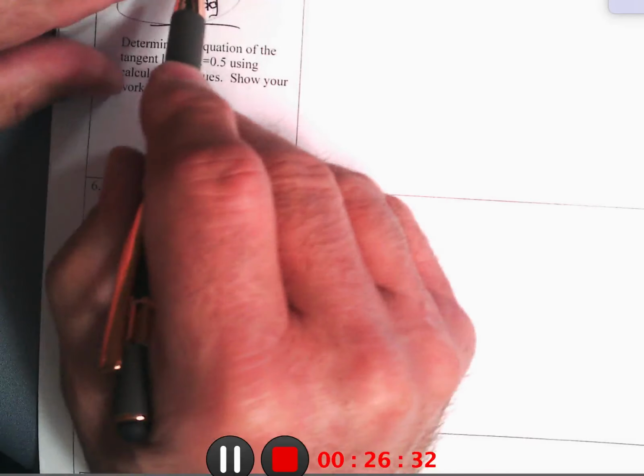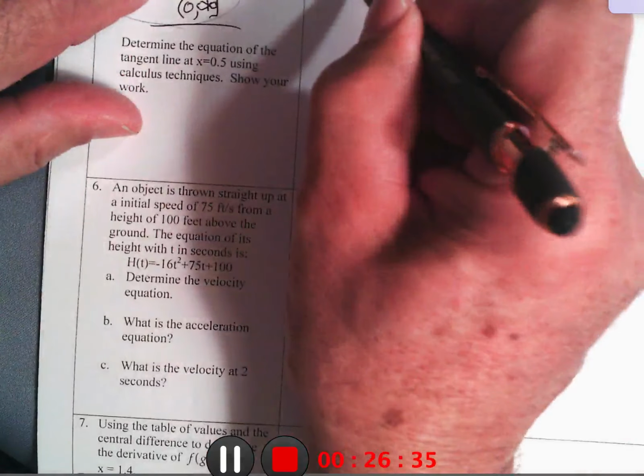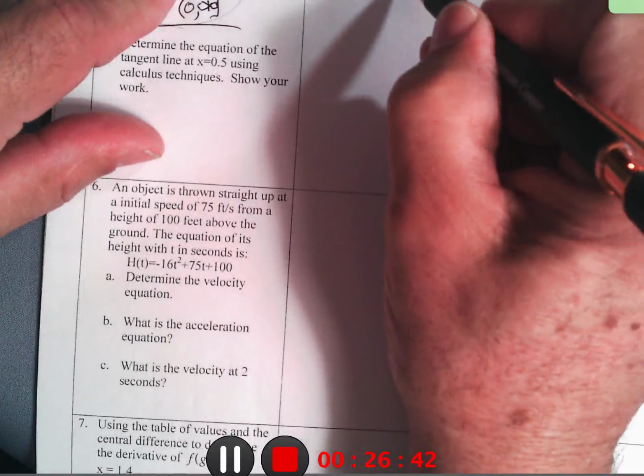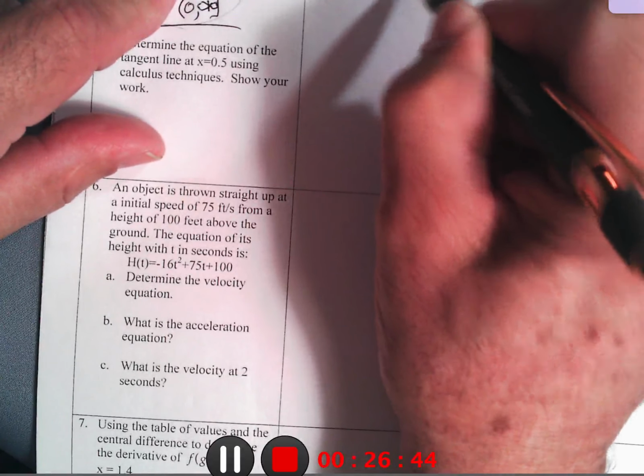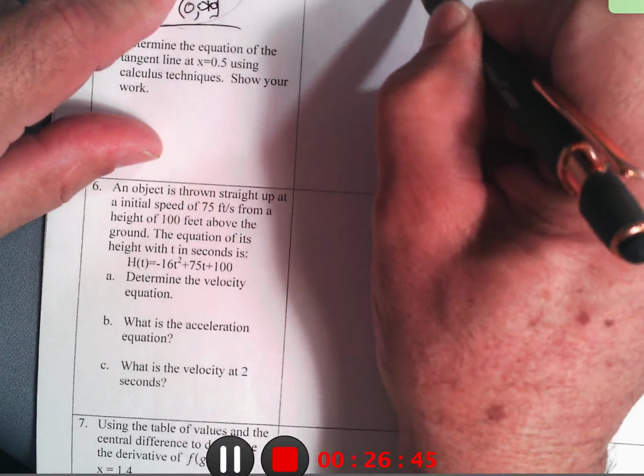Derivative of negative x is -1 times the derivative of 2 to the negative x. So you do the ln of the base times 2 to the negative x. That's the derivative of that one, minus derivative of ln of x, which is 1 over x.